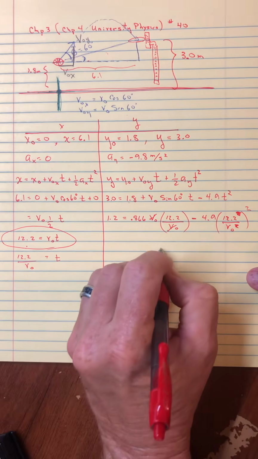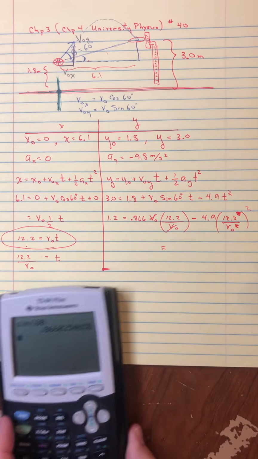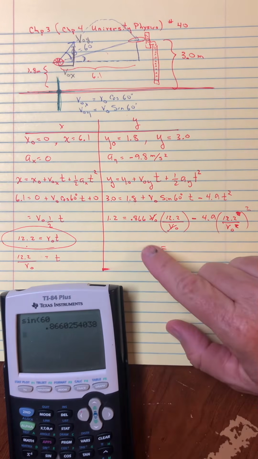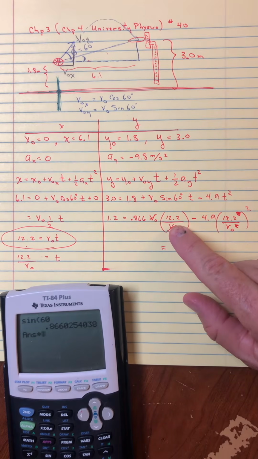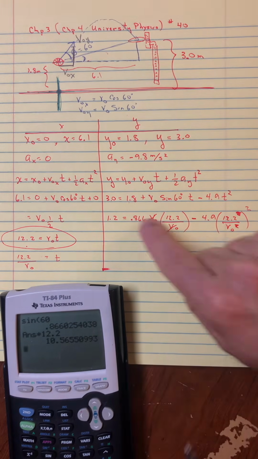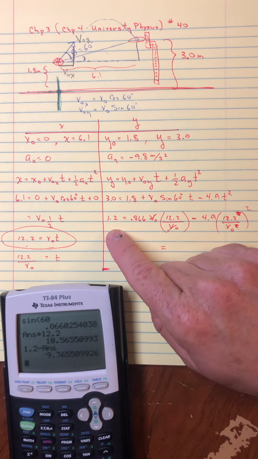All right, well, let me simplify a little bit. Maybe starting with this number here. I already got the 0.866 in my calculator, so when I multiply it by 12.2, I'll get this 10.56. When I bring it to the other side, then it becomes 1.2 minus that last answer.